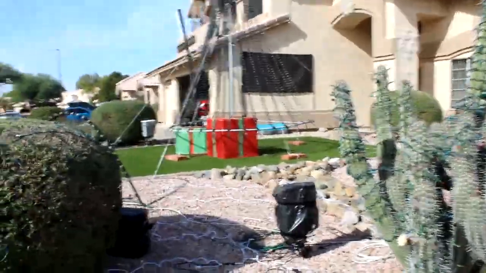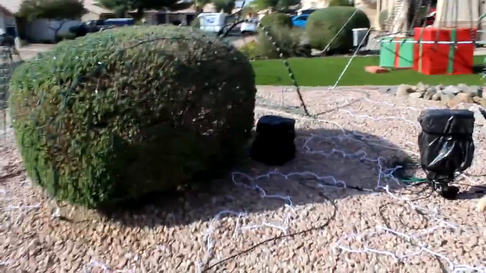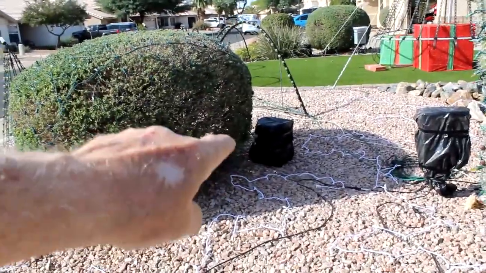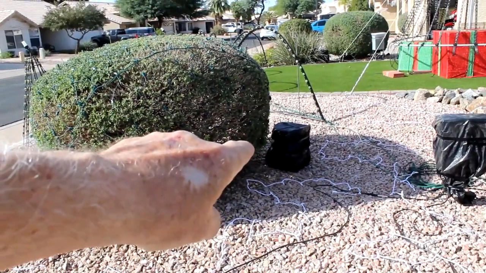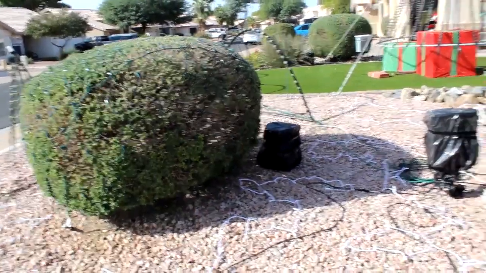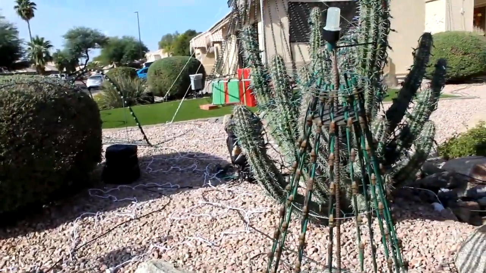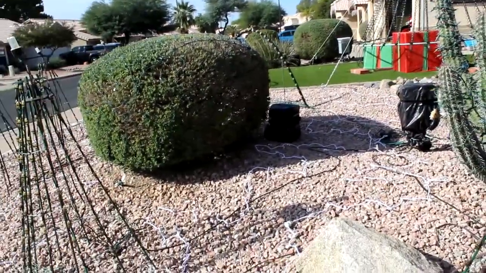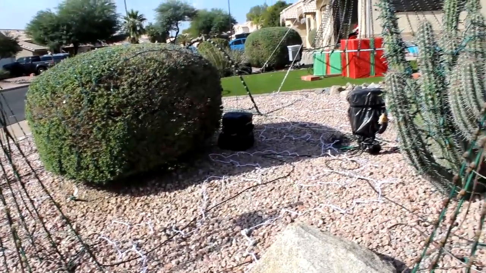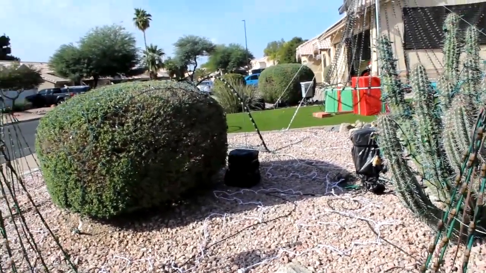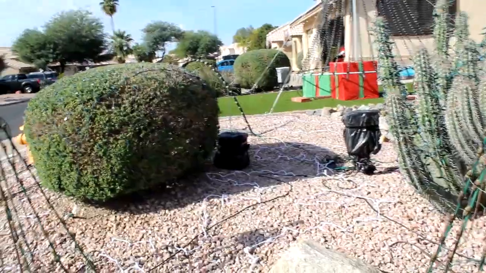So there's another controller. Here's this other box right there. That's actually one of my stereo speakers. So I have two stereo speakers out, and I run the sound out here where people walking by can listen to it, or with the radio transmitter, like I said earlier, they can come and tune in.